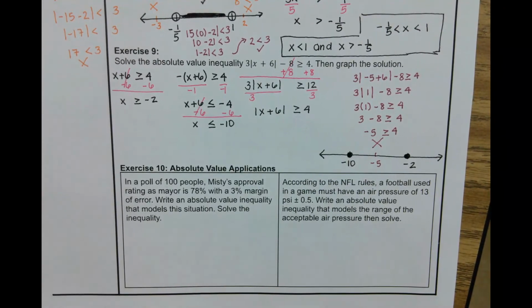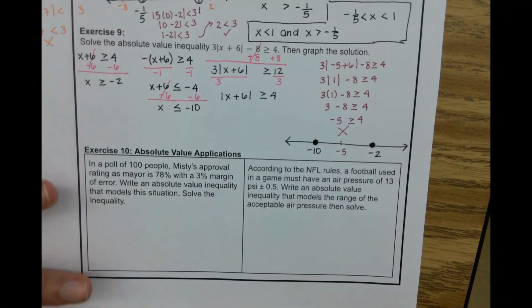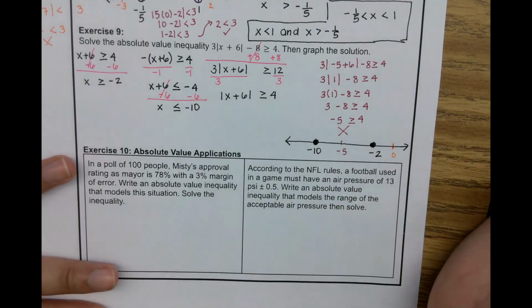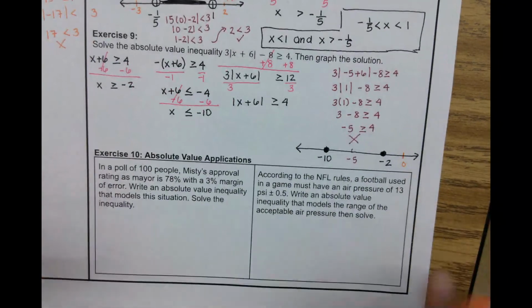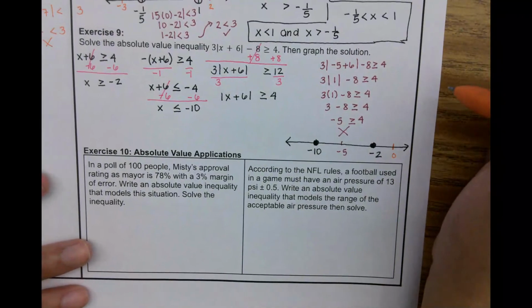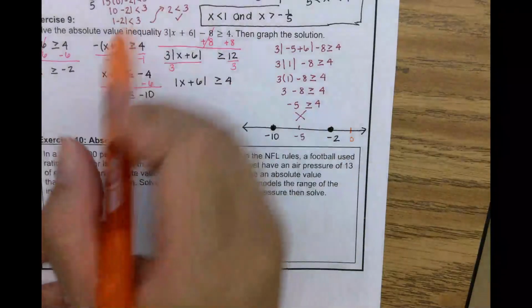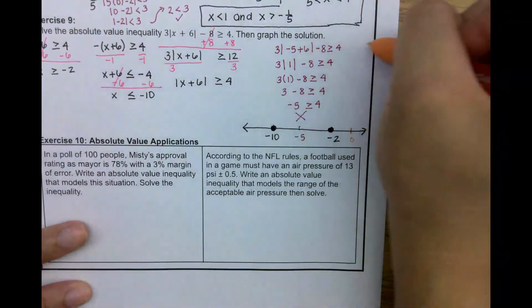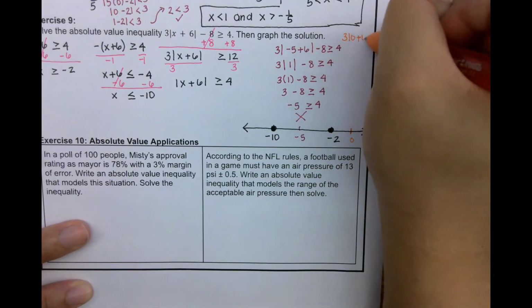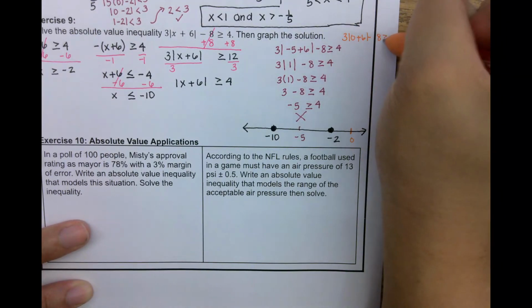Okay. So let's test another point. Okay, so it's not shading in the middle. Let's test if we're shading here. So I'm going to test 0. Okay. And then just because I don't have enough room, I'm going to try squeezing it in. Okay. So here, I'm going to plug in 0 for x. So 3 times the absolute value of 0 plus 6, minus 8, greater than or equal to 4.